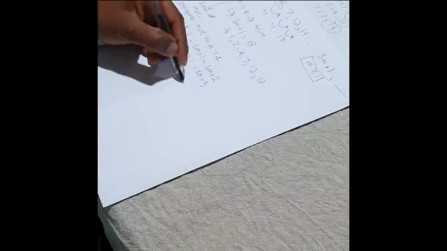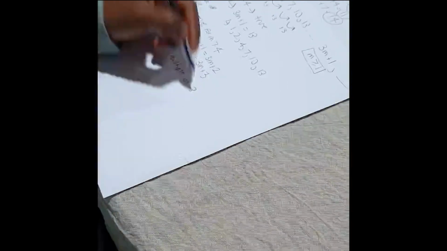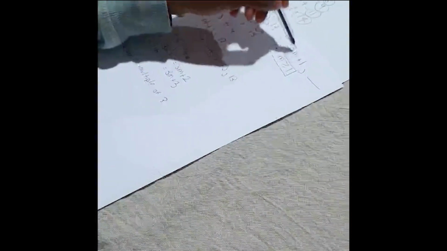This is 1 more than a multiple of 3. Also, all of these terms are one more than a multiple of 3, except for 2.